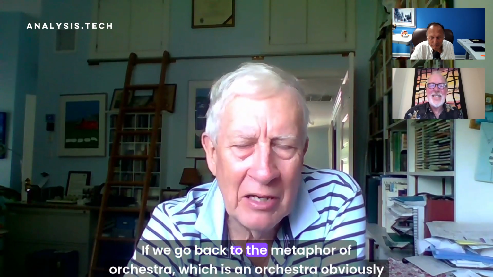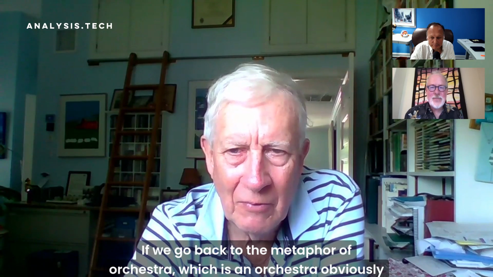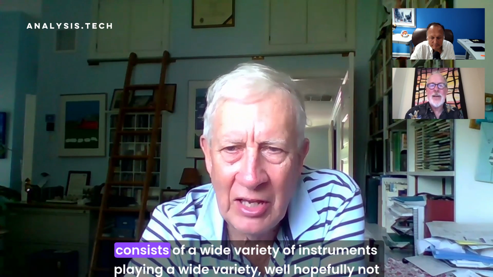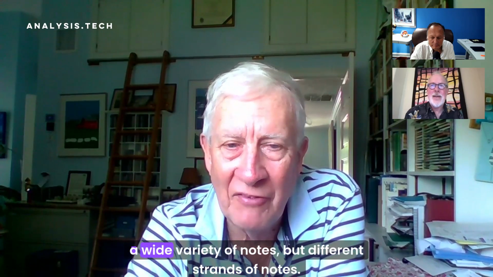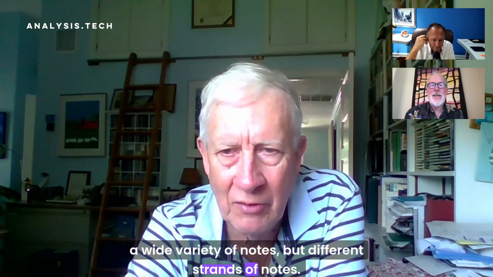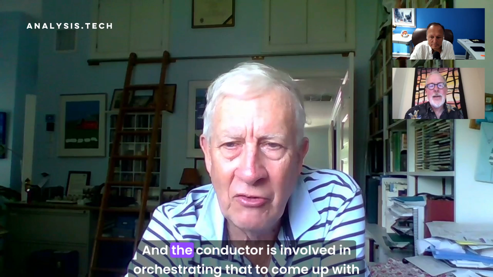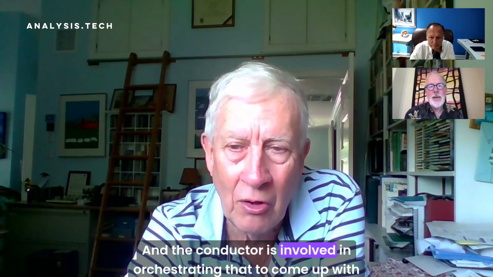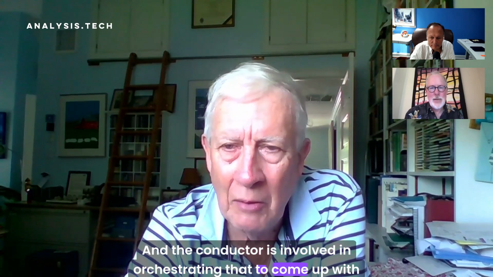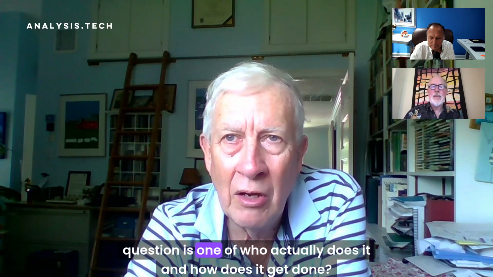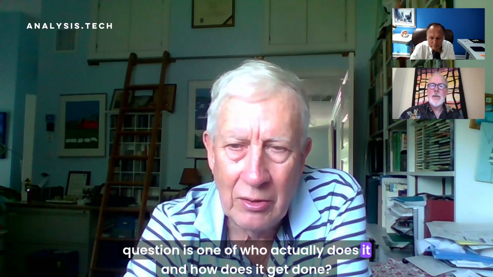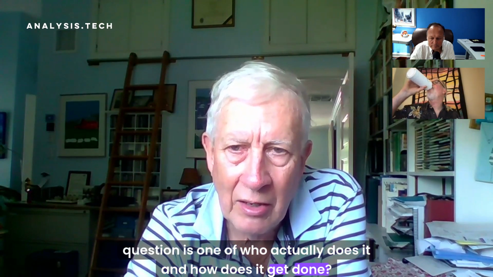If we go back to the metaphor of an orchestra, which obviously consists of a wide variety of instruments playing, hopefully not a wide variety of notes, but different strands of notes, the conductor is involved in orchestrating that to come up with a consistent whole. Orchestration, I think, is a good metaphor. The question is one of who actually does it, and how does it get done?